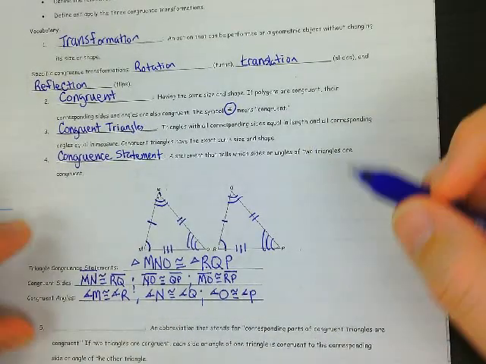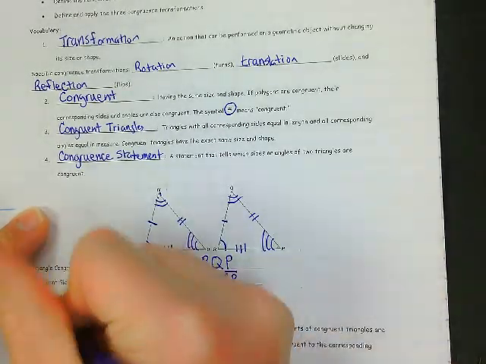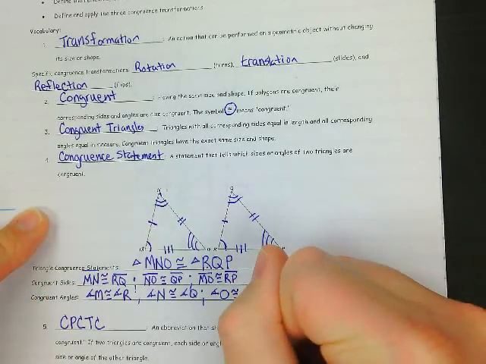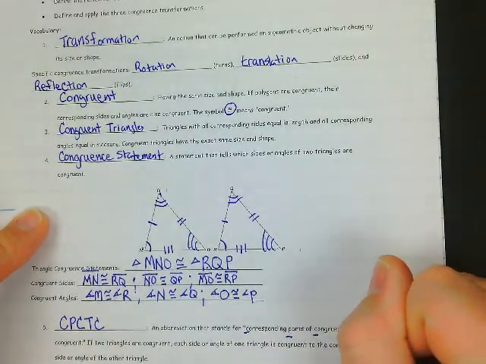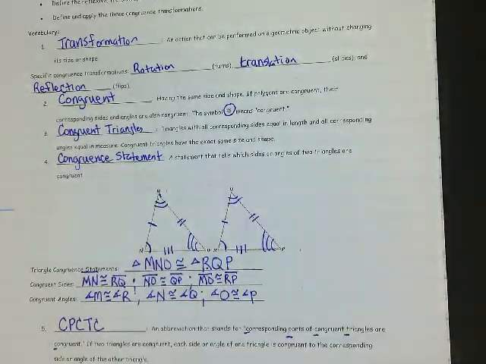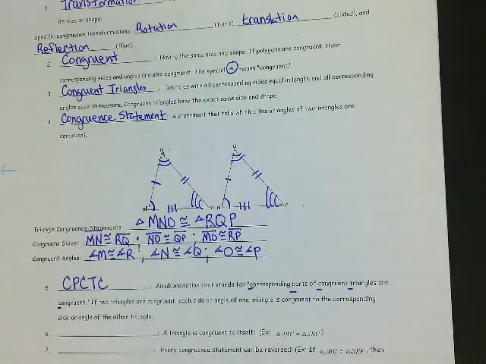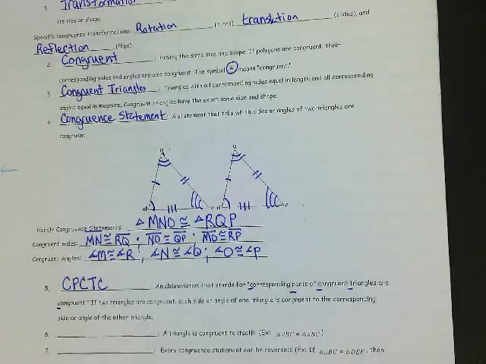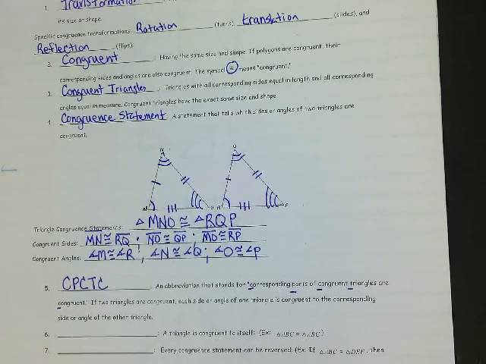So what we do is we put an initialism. Instead, we just write CPCTC, and that's from the first letters of the big words: corresponding parts of congruent triangles are congruent. And it basically says if two triangles are congruent, then their corresponding parts are congruent. Okay? Any questions?